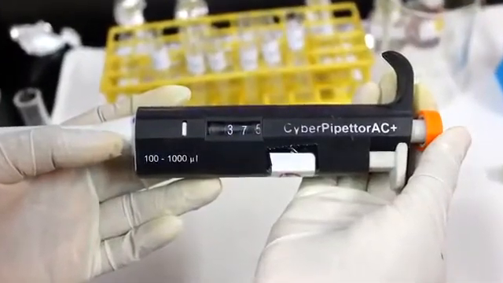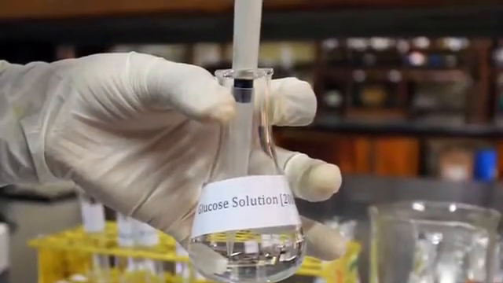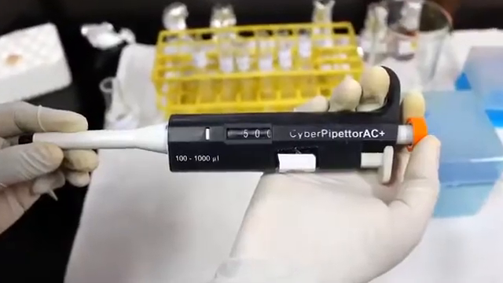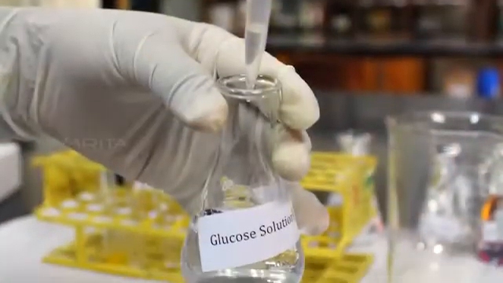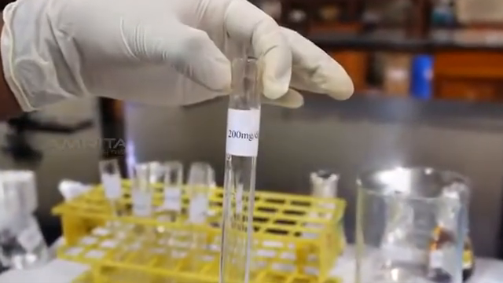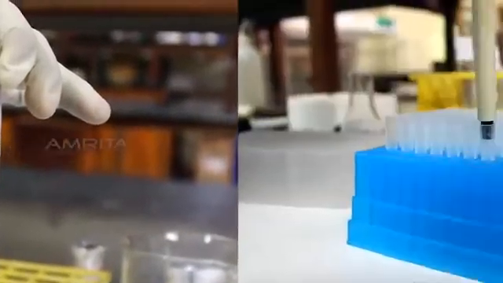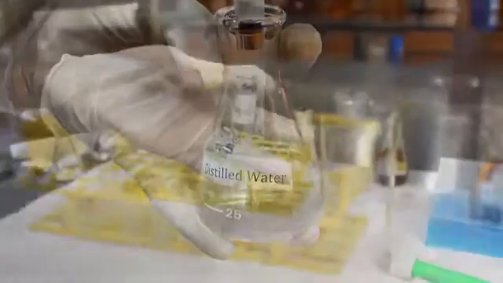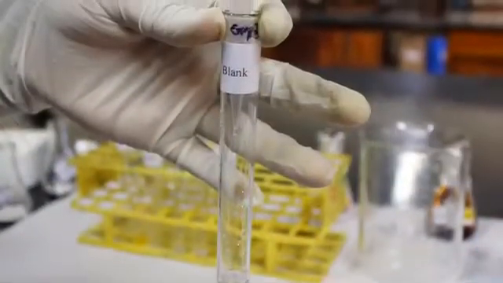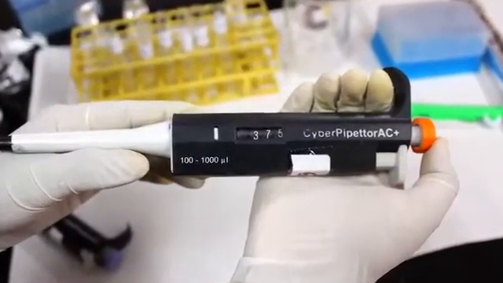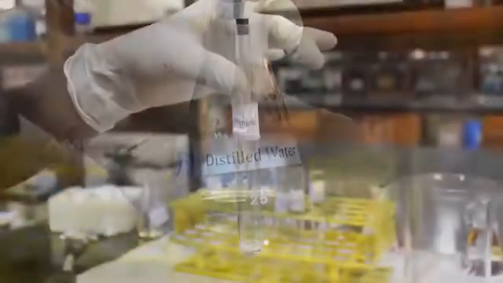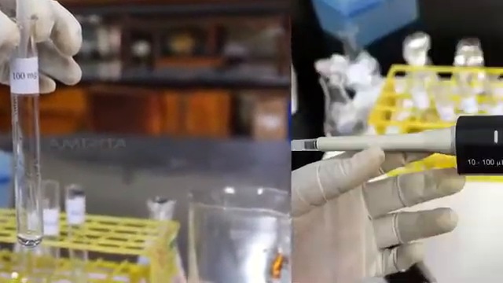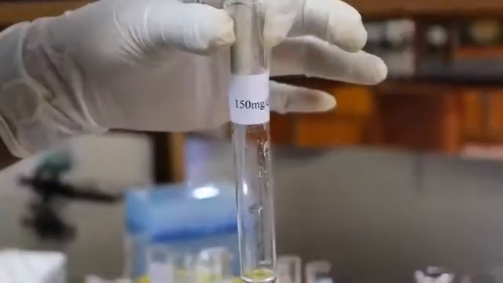Transfer 375 microliters of glucose standard solution to the third test tube labeled as 150 mg per deciliter, and 500 microliters of glucose standard solution to the fourth test tube, which is labeled as 200 mg per deciliter. Now insert a fresh tip to the micropipette and transfer 500 microliters of distilled water to a test tube labeled as blank. In the same way, add 375 microliters of distilled water to the first test tube, 250 microliters to the second tube, and 125 microliters to the third tube.